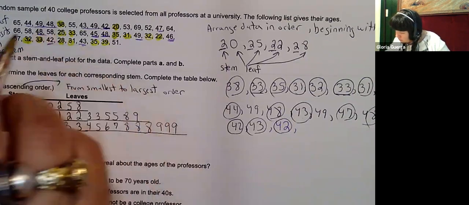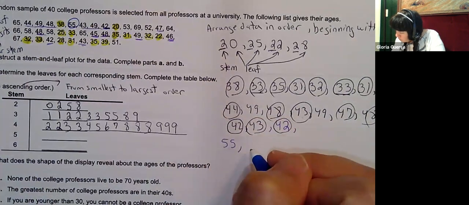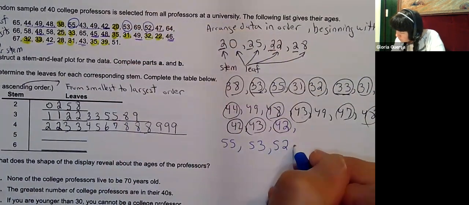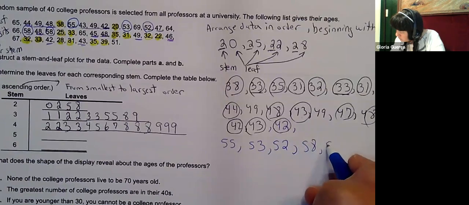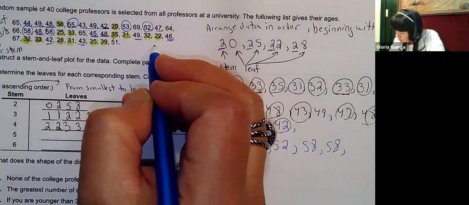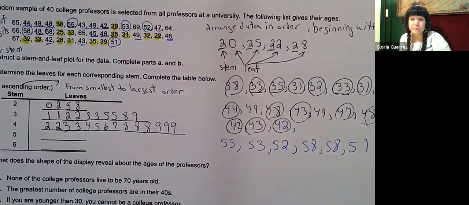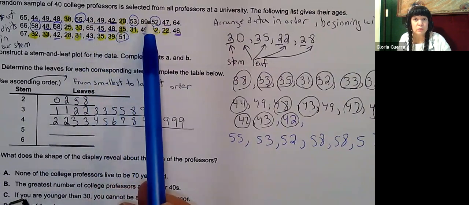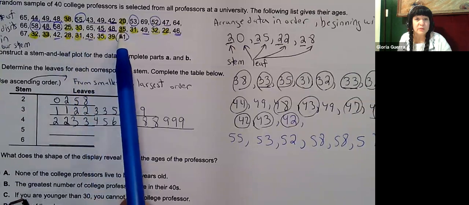So let's see. I have 55 from the first row, 53 from the first row, 52 from the first row. Next, I have two 58s. And then the last one, I have a 51 in the last row. So it looks like I have 6 data values that are in the 50s. Let's go back and check that. 1, 2, 3, 4, 5, 6. Yeah, 6 data values.